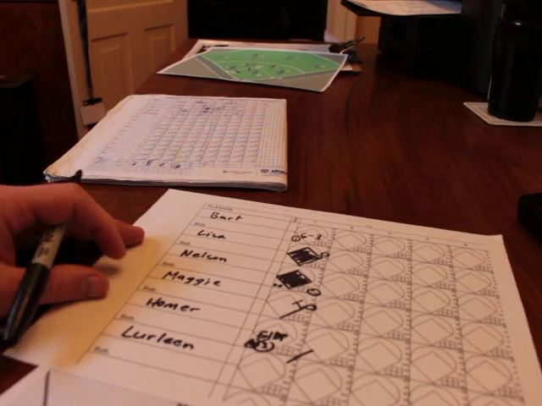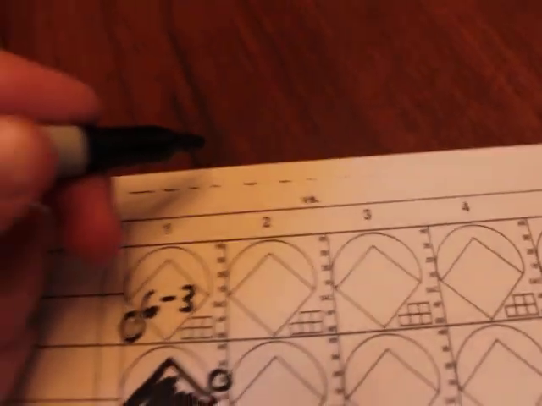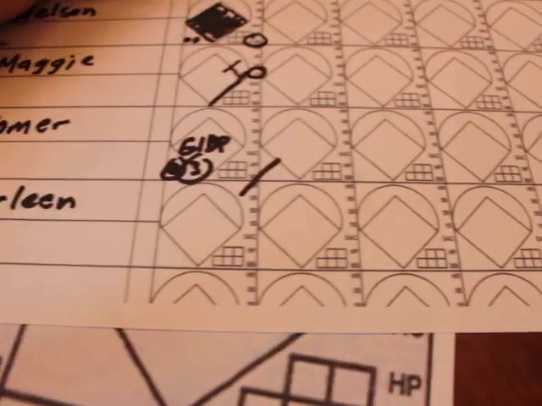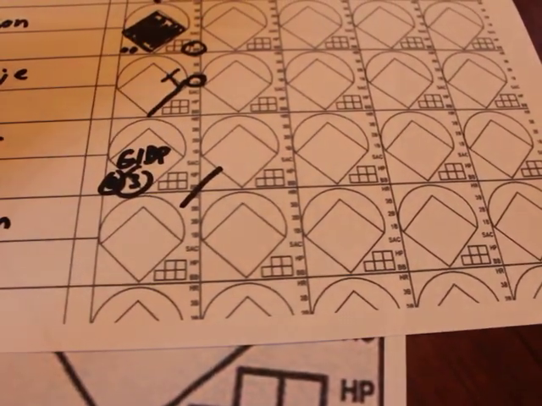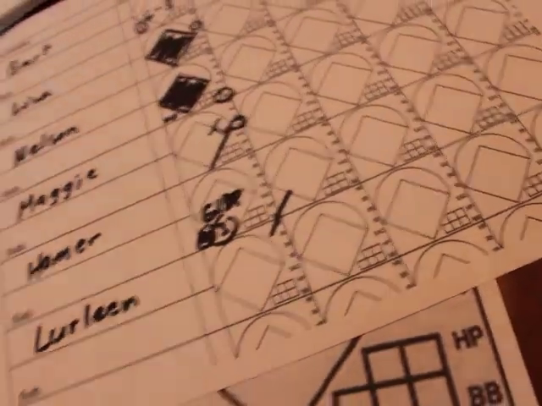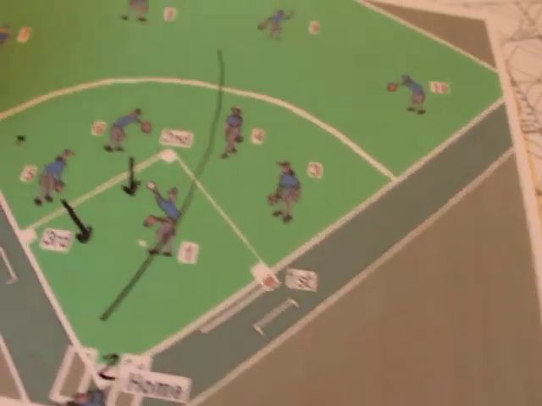Here's a couple other quick things. If, for example, next inning, Lurleen gets up to bat, any kind of scoring is going to take place in this column because it's the second inning. So Lurleen is going to get up, and she pop flies straight to center field. She hits the ball right out here.